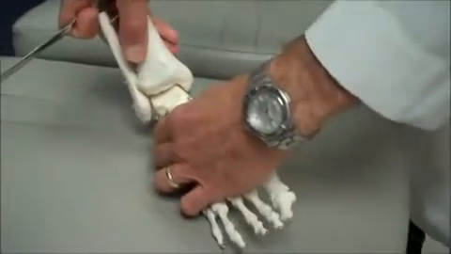What causes a fifth metatarsal fracture? It is usually an inversion injury, like when you sprain your ankle. So inversion would be where the foot twists inward, like this. And now let's look at this chart. Here's a picture of somebody with this type of injury.